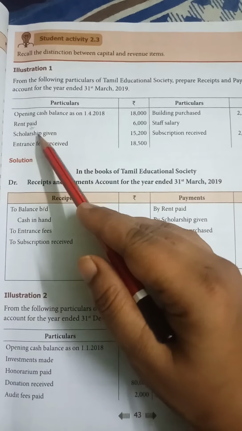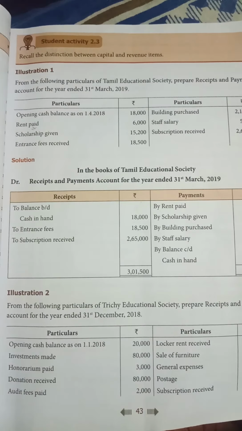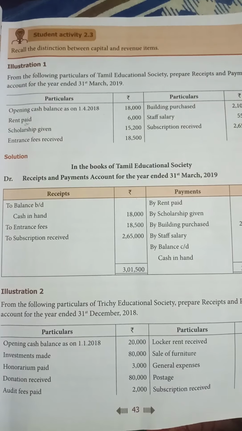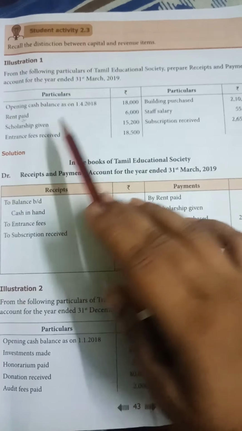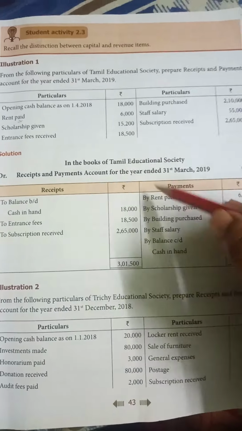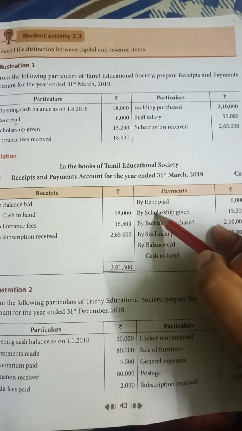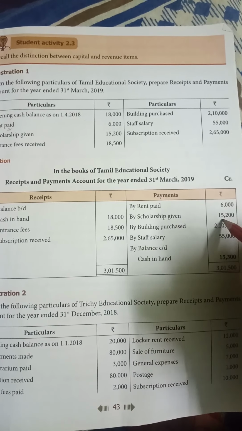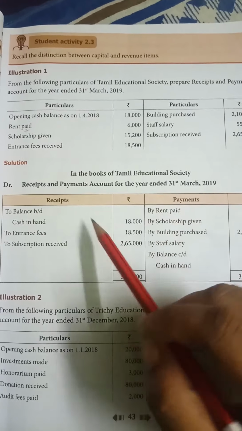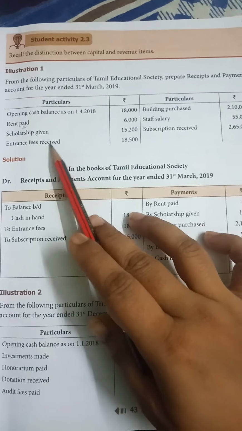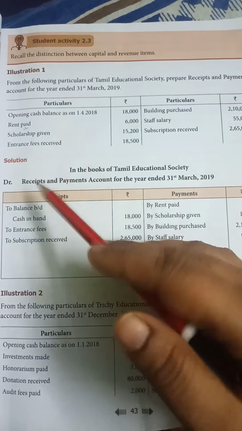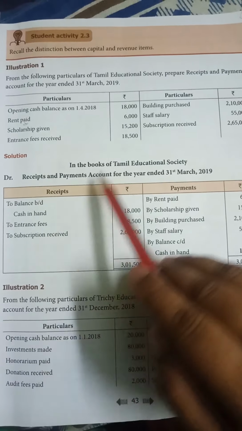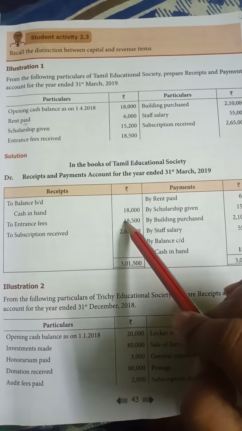Then you have scholarship given. Scholarship given means you are giving a scholarship; again it's a payment, so you take that to the payments side: 'By scholarship given' rupees 15,200. The next one is entrance fees received. Received means you have to enter it on the receipt side: 'To entrance fees' rupees 18,500.